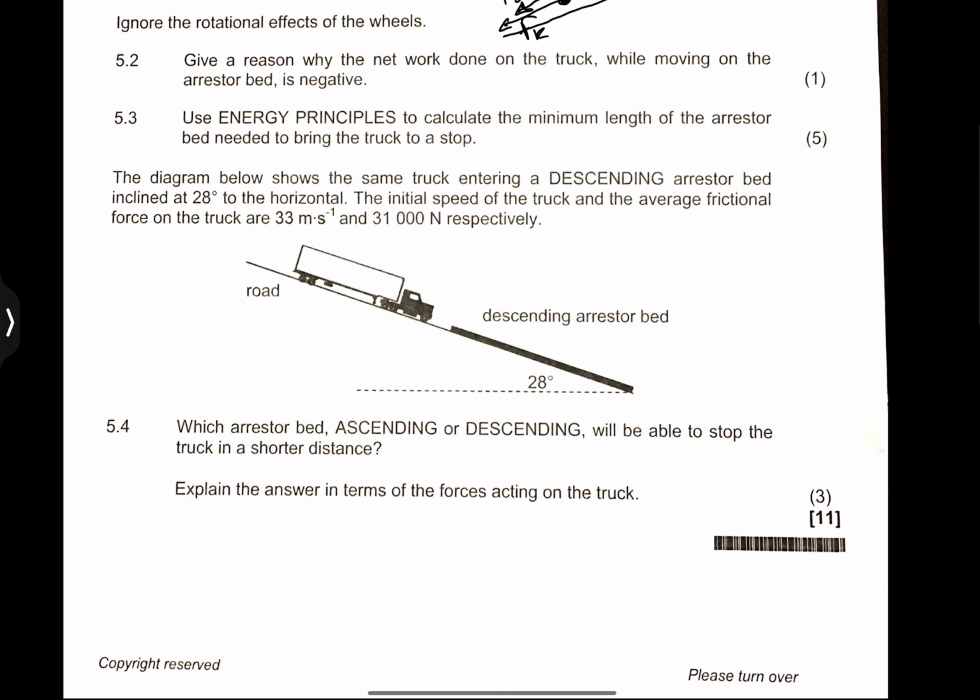All right, and then the last portion, they say the diagram below shows the same truck entering a descending arrestor bed, inclined at 28 degrees to the horizontal. They say the initial speed of the truck and the average frictional force are still 33 meters per second and 31,000 newtons respectively. Now they say which arrestor bed, ascending or descending, will be able to stop the truck in a shorter distance. Explain your answer.